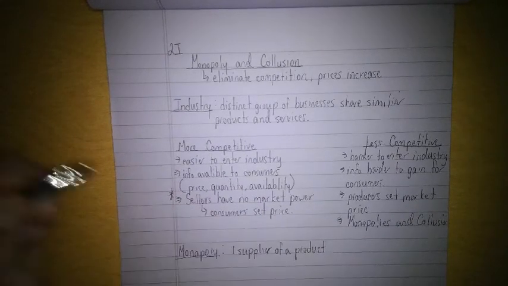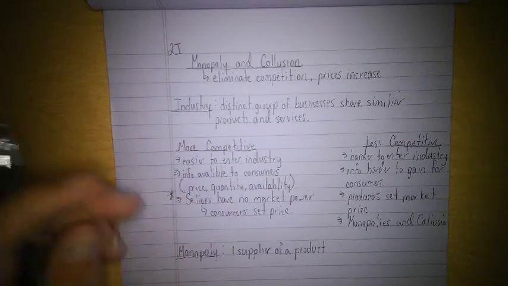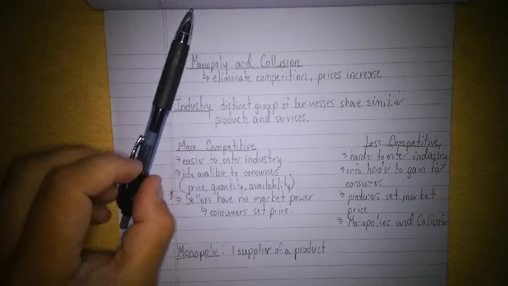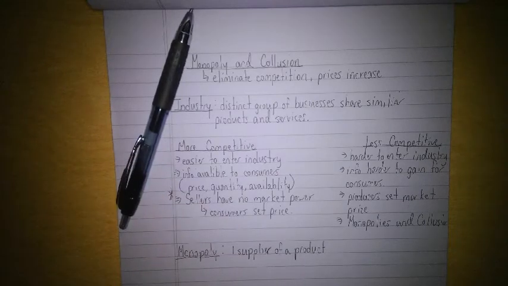One supplier of a product. Does anybody know of a company around here in Carroll County that has created a monopoly? Every single one of us has it in our homes. Appalachian Power. Appalachian Power, yes. Does anybody else have any other type of power? No. So in a sense, obviously everybody needs power, right? But our government decided that Appalachian Power would be the best one.